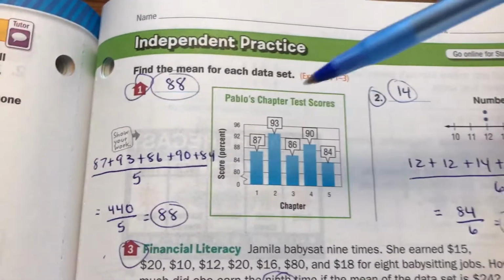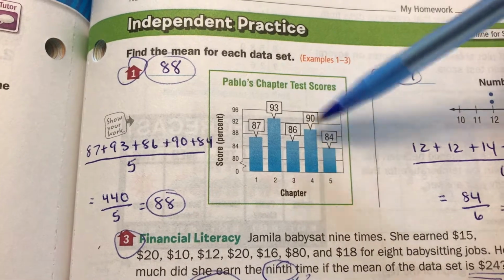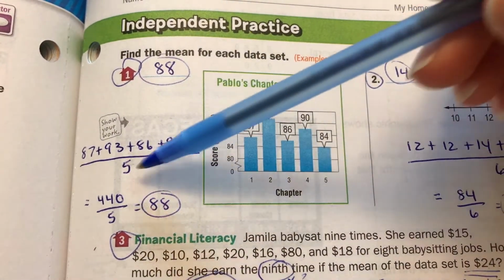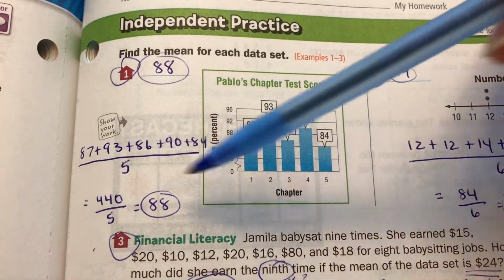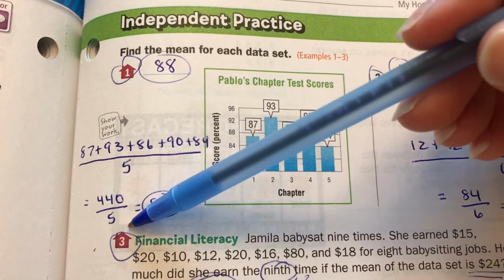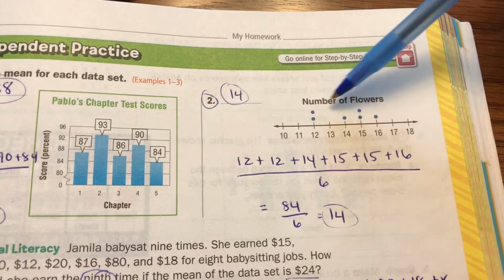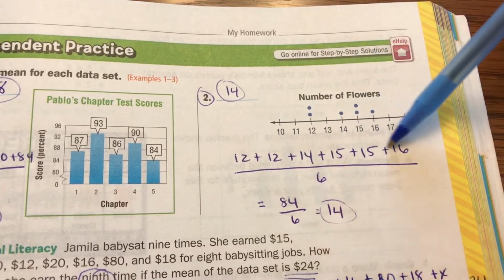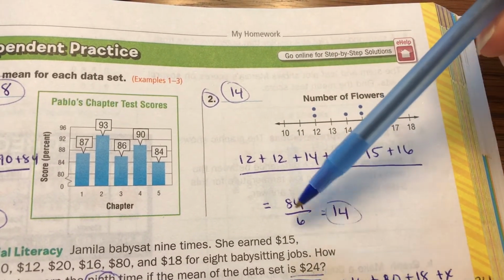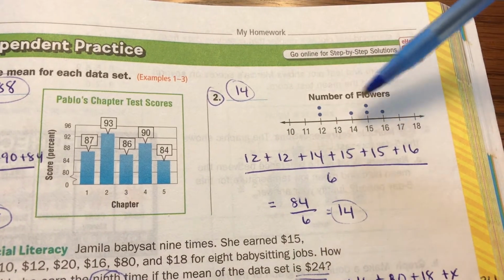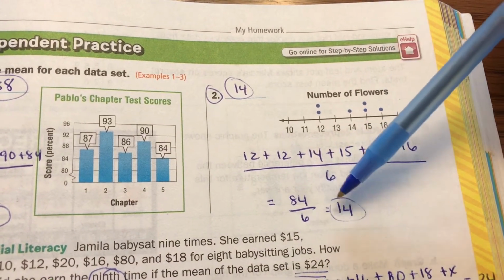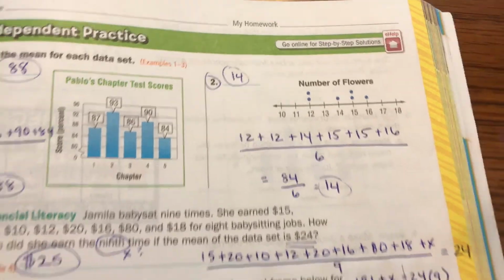So checking our answers here, we took each set of data, added it up, found the sum, divided by 5 because there were 5 pieces of data. So 440 divided by 5 was 88. Here we took all of these pieces of data right here, added them up, which was 84, and divided by 6 because there were 6 pieces of data. 84 divided by 6 is 14.